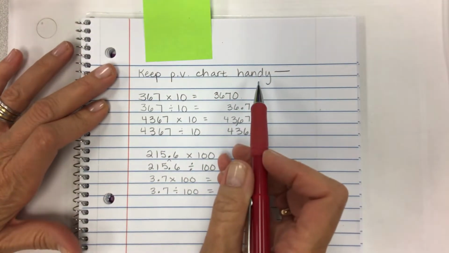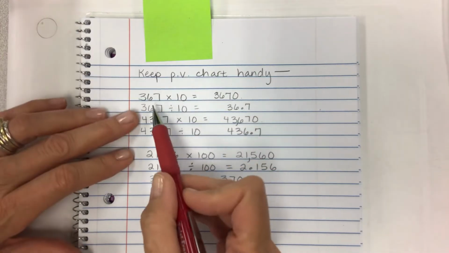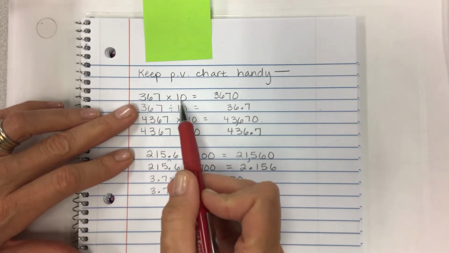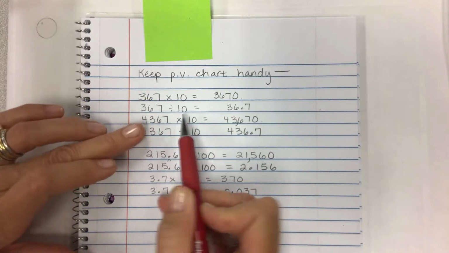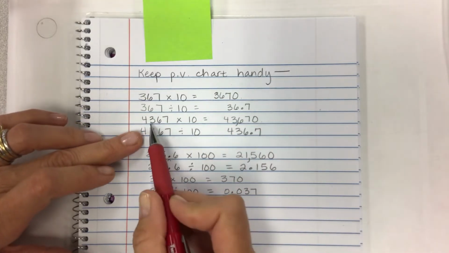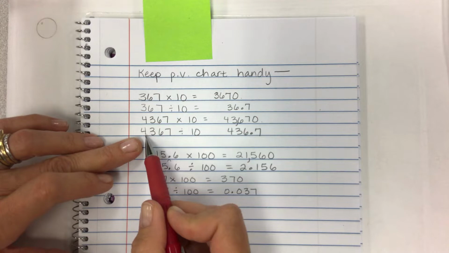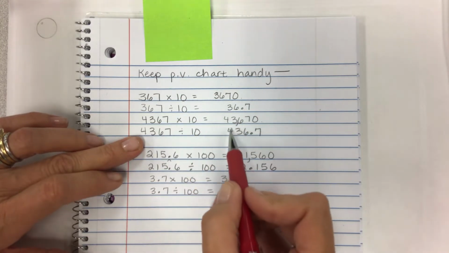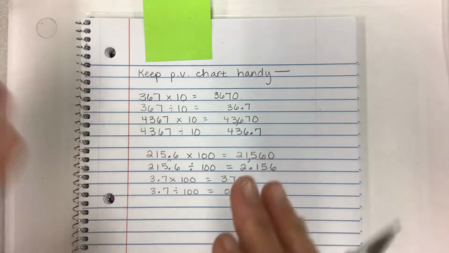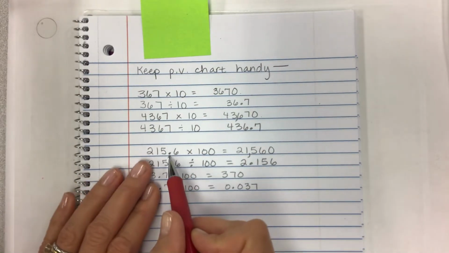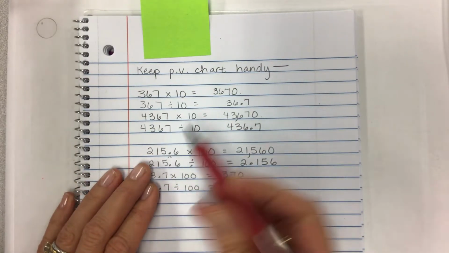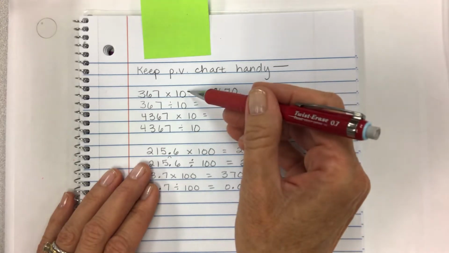Also keep your place value chart handy. There's the PV. So here's your whole number, 367 times 10, 3,670. 367 divided by 10, shift it the other way. Okay, whole number times 10, there you go. Whole number divided by 10, same thing, shift the other way. Watch out. Here's where the change happens. If you're working with decimals, you cannot just add a 0 if you multiply it by 10.